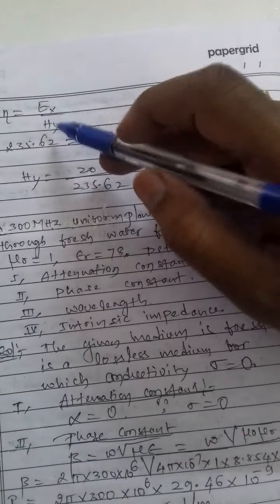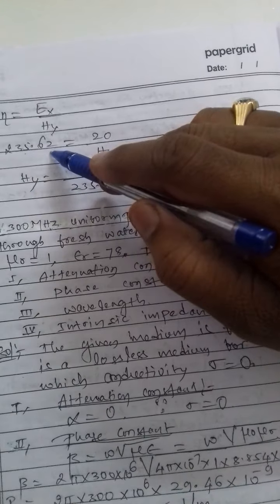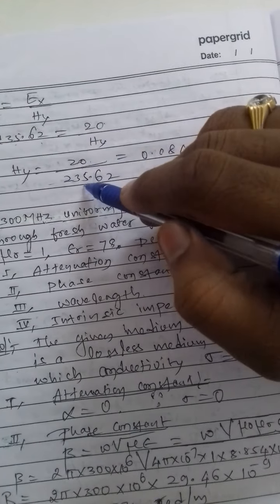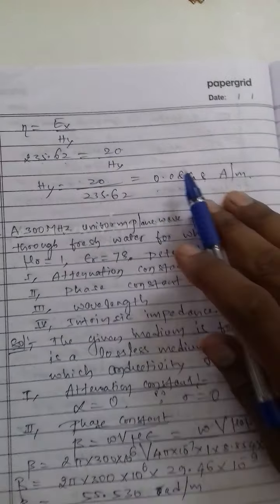Eta is equal to Ey upon Hy, that is 235.62 is equal to 20 upon Hy. Hy is equal to 20 upon 235.62 is equal to 0.0848 ampere per meter.